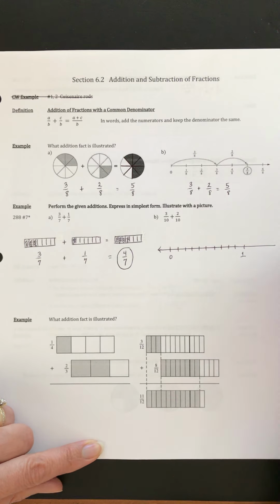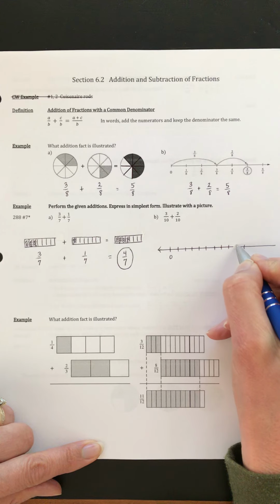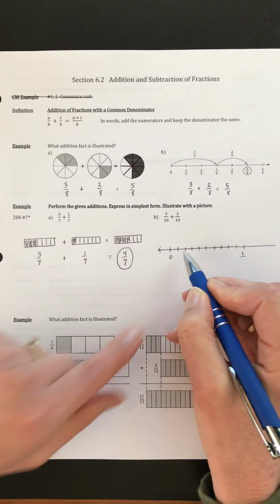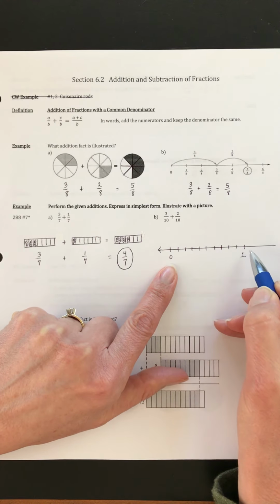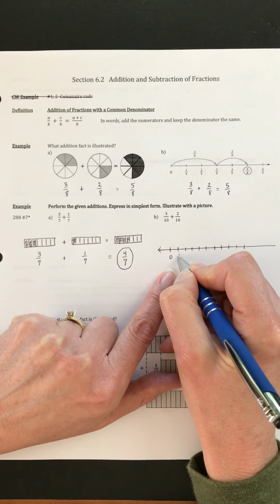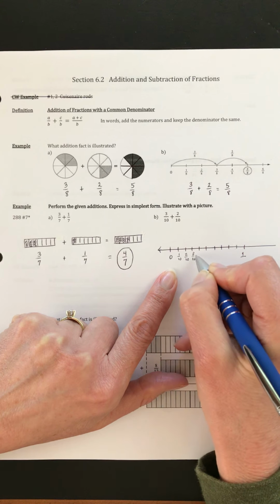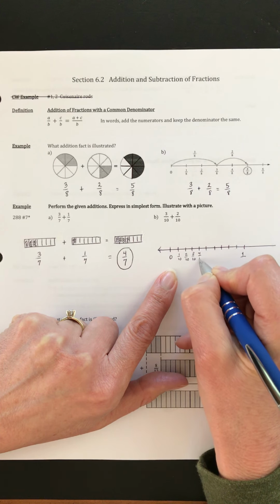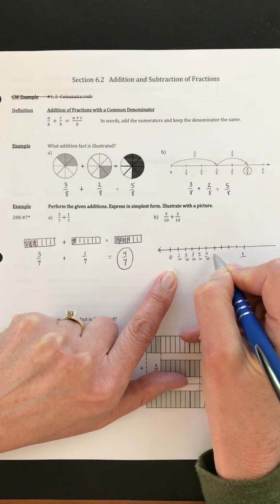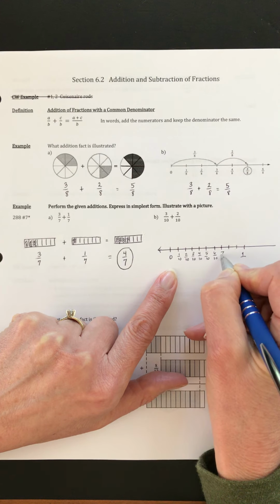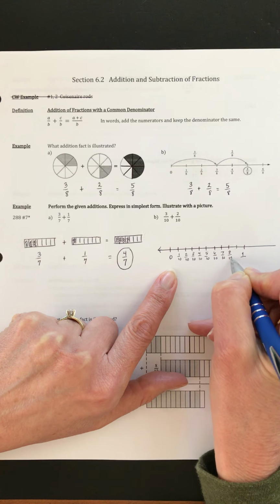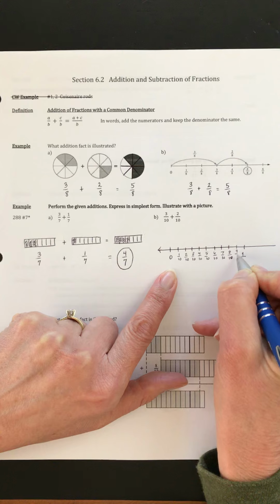Okay, move it over a little bit more. These are supposed to be even increments, and we would say that this is 1/10, 2/10, 3/10, and so forth, 4/10, 5/10, 6/10, 7/10, 8/10, 9/10.